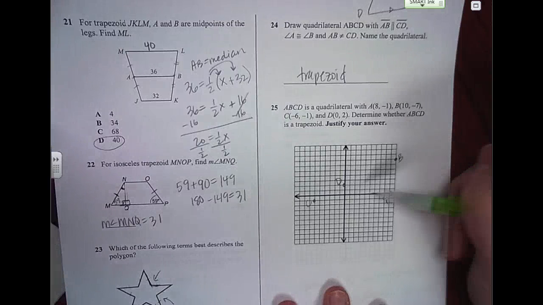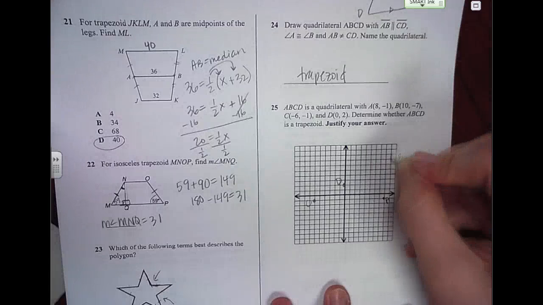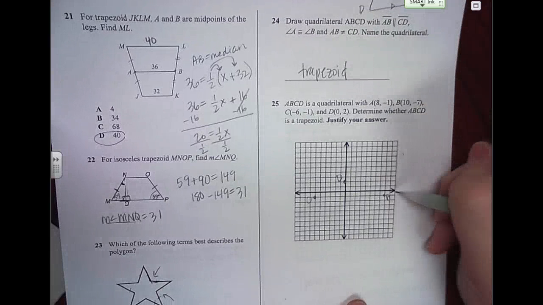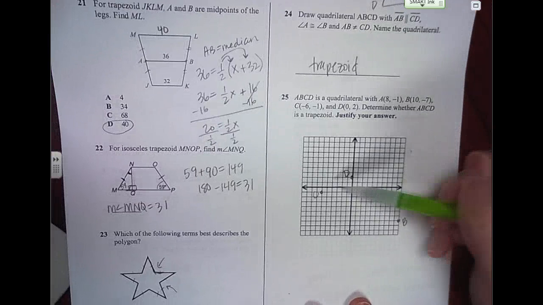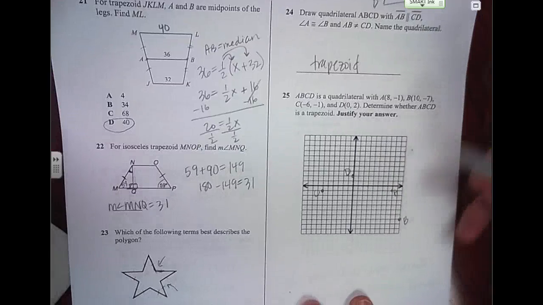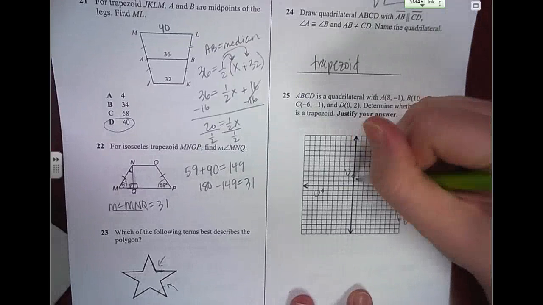All right, let's double check that. 8, -1, 10, -7. I went the wrong way. There we go. 1, 2, 3, 4, 5, 6, 7. -6, -1, and 0, 2. There we go. Okay.